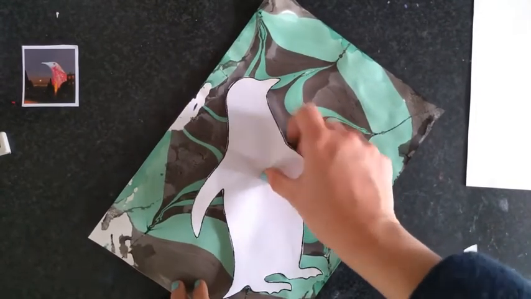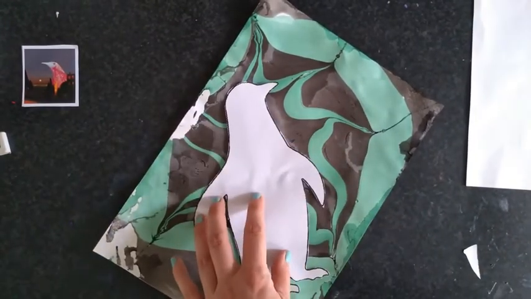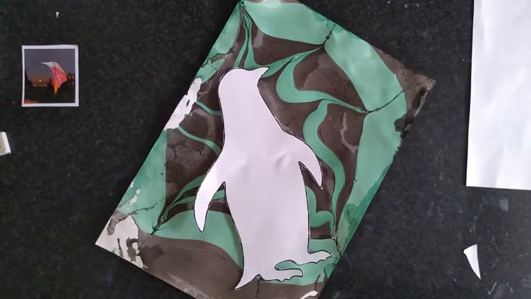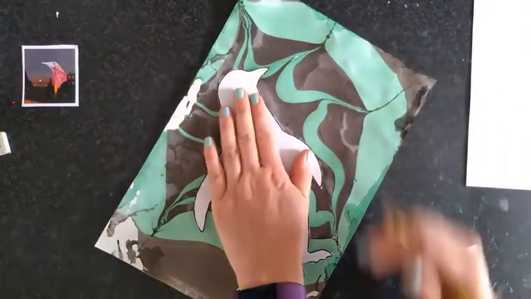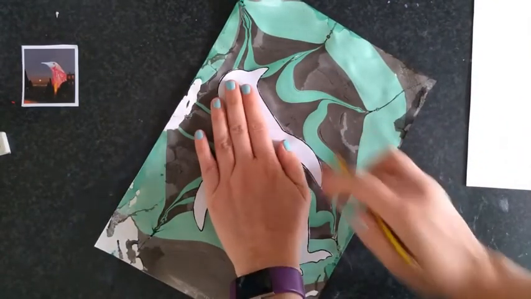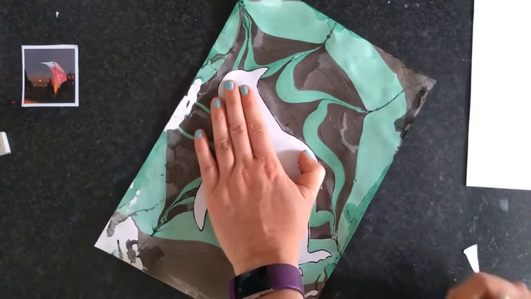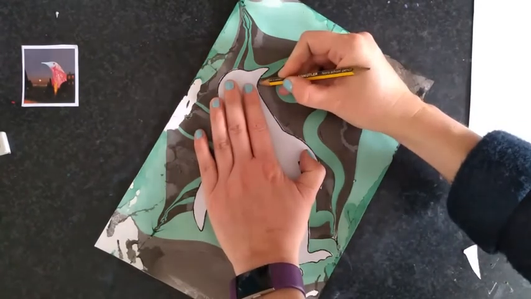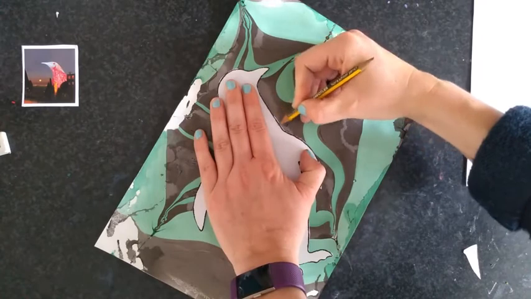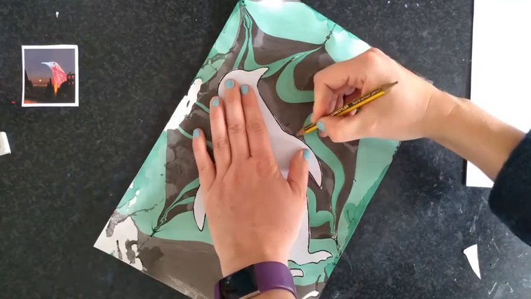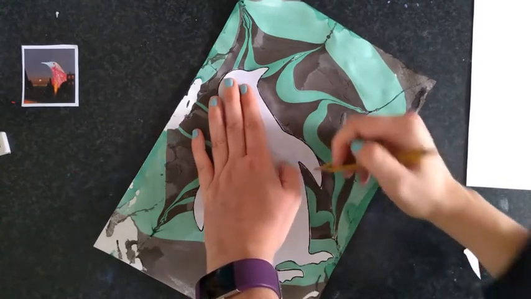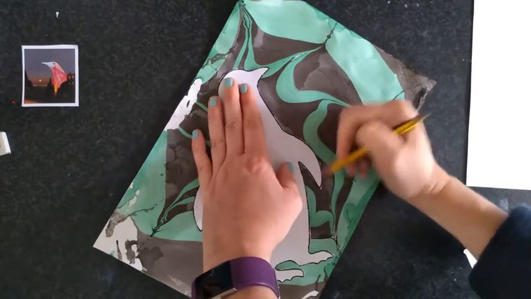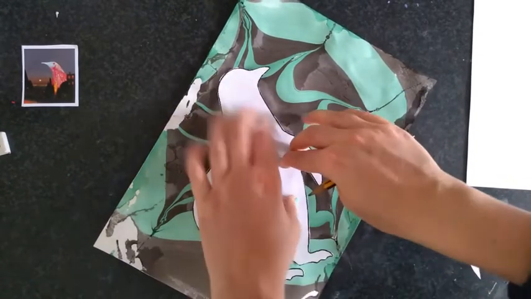So I'm going to put the penguin in an obscure position, and using my pencil I am going to go around the edges. With one of my hands I've got it flat on the paper to help me go around the edges, and I am using my pencil to trace and make the penguin outline on my marbling paper.